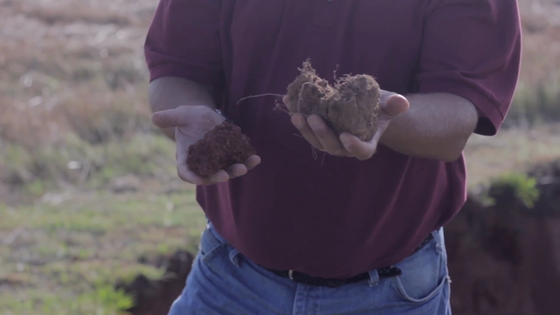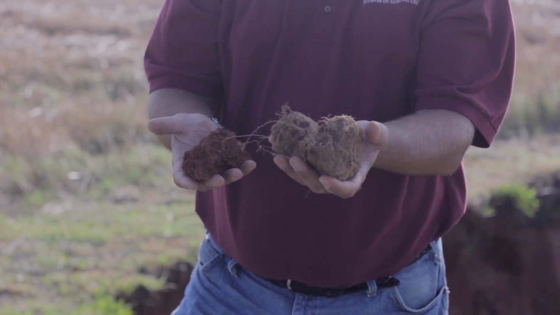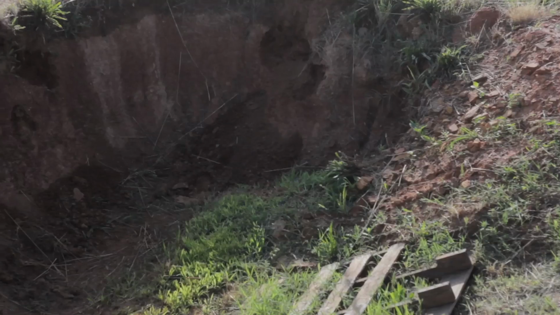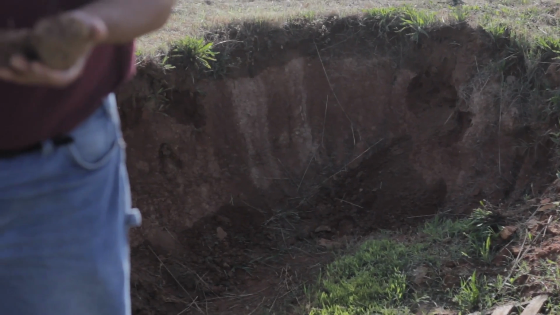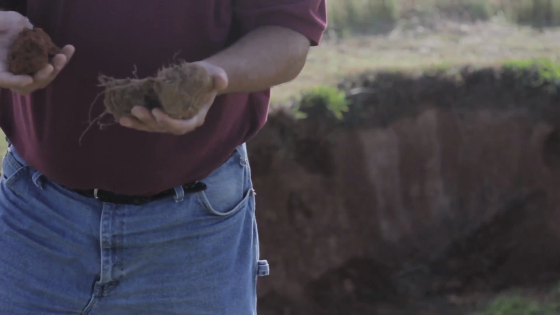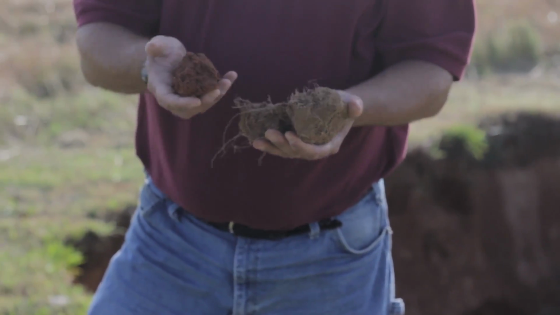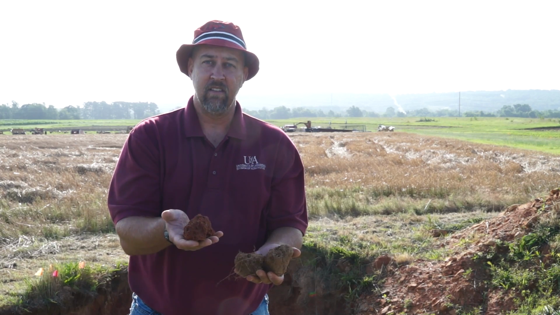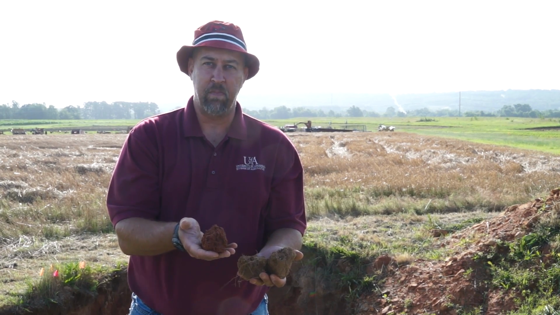As you can see from these two clods of soil I have, they look like they're completely solid. If you take a typical soil clod, about a handful worth of soil, about 50% of the volume that you're holding is solids. The rest is pore space.